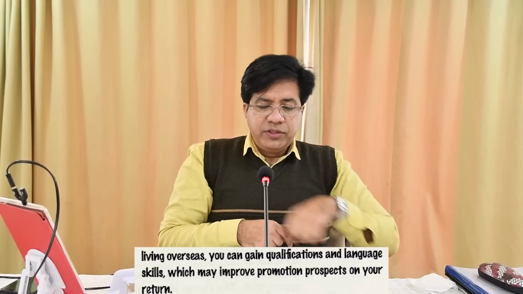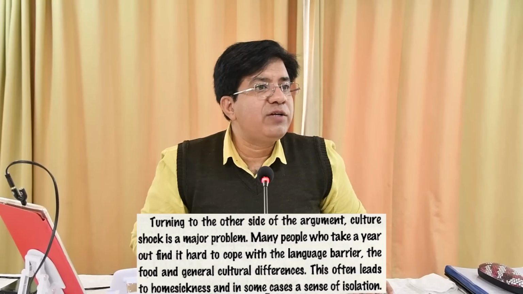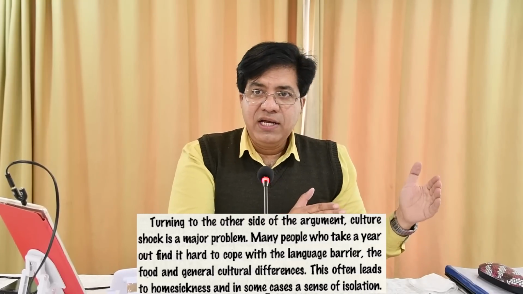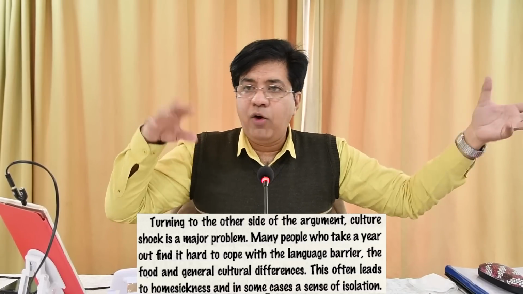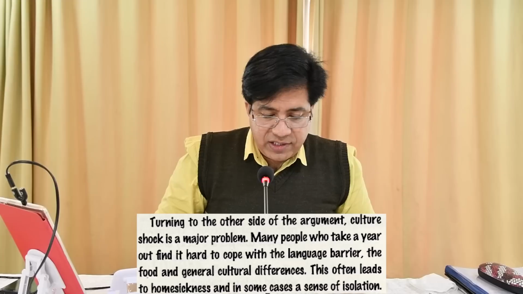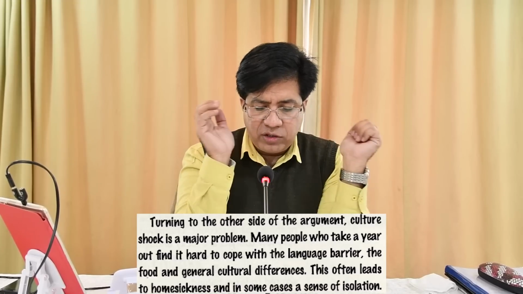Okay? Turning to the other side of the argument. It means first advantages, now turning to the other side. You can use other side. You can use opposite side. Because first advantages and now the opposite side is disadvantages. So, turning to the other side of the argument.